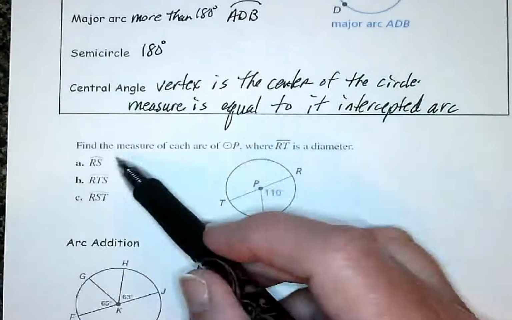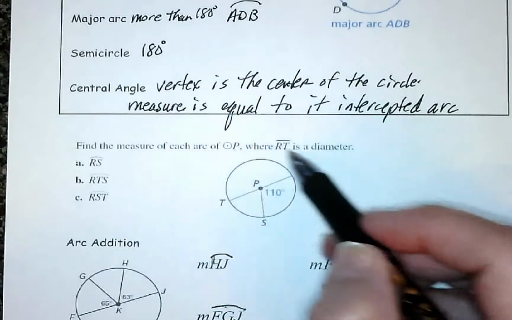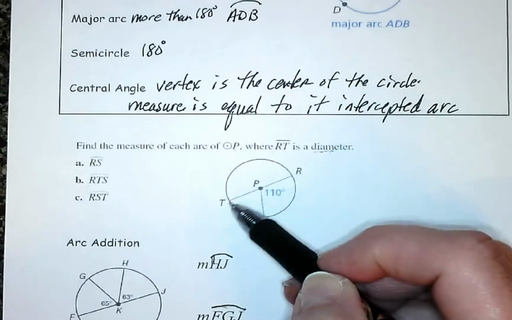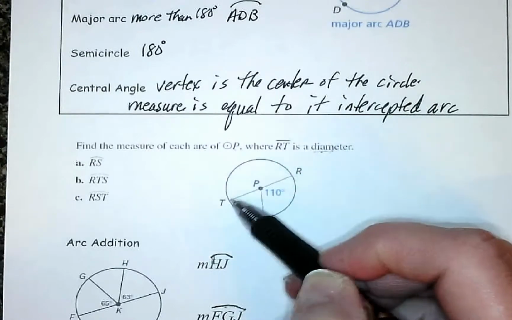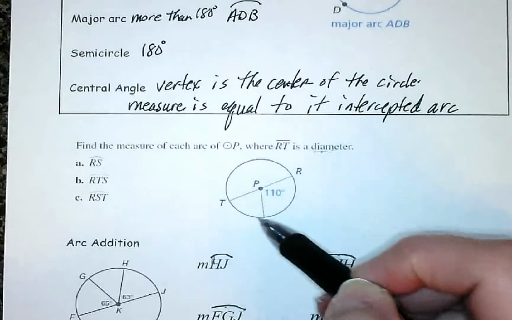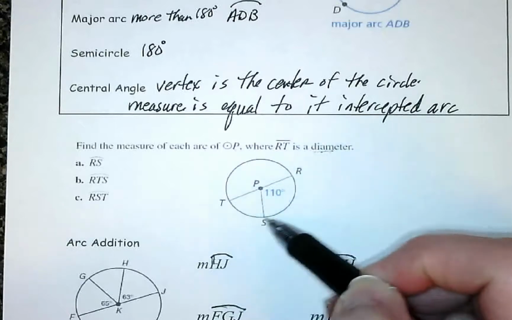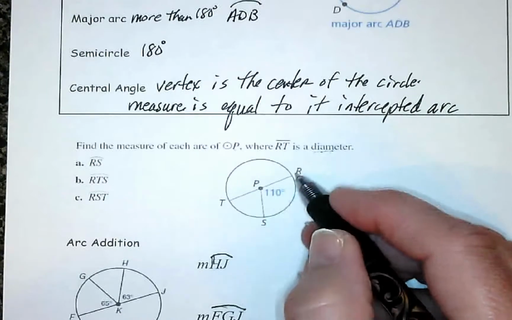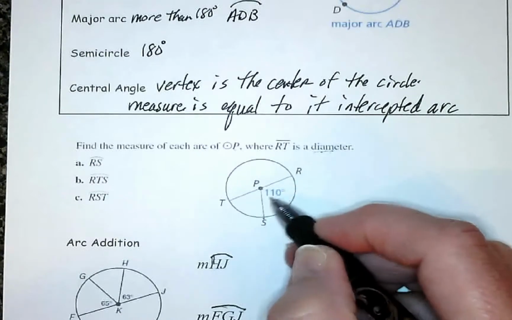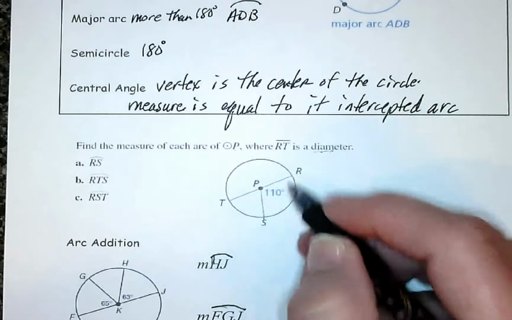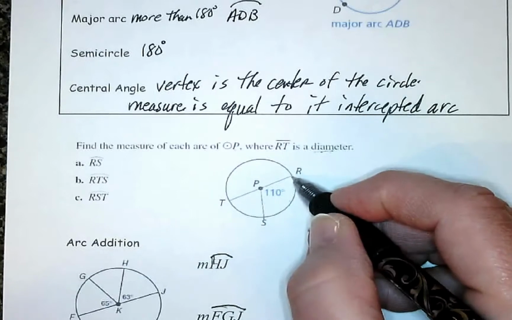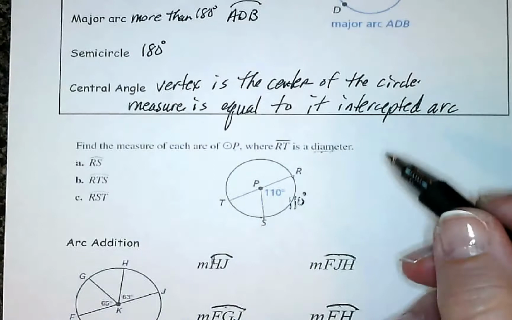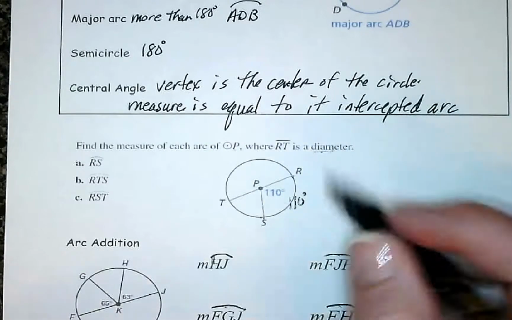So you can see here we've got circle P, and RT is the diameter, so that's important info right there, because that tells me that that's 180 degrees going this side, this semicircle, and 180 degrees going this semicircle. So in knowing that, this angle right here, RPS, is 110 degrees. That is a central angle, so its arc from R to S is also 110 degrees. Arcs are measured in degrees.